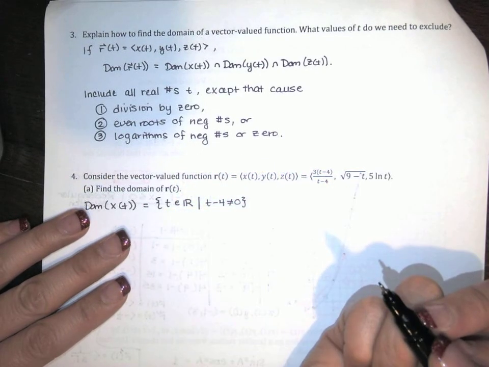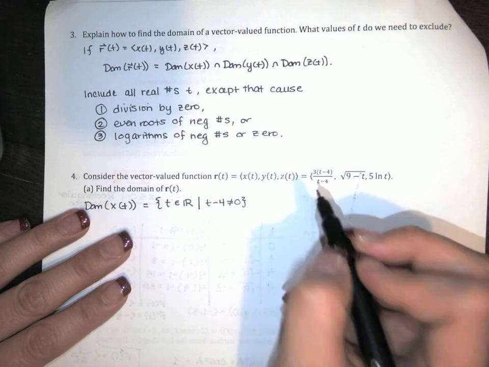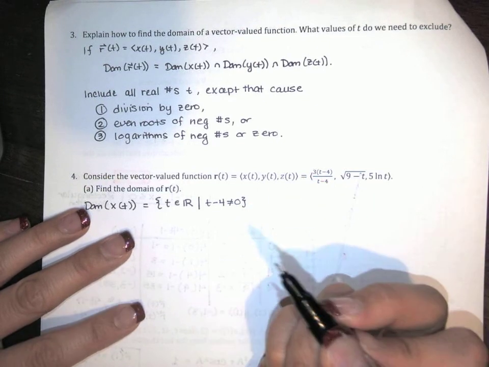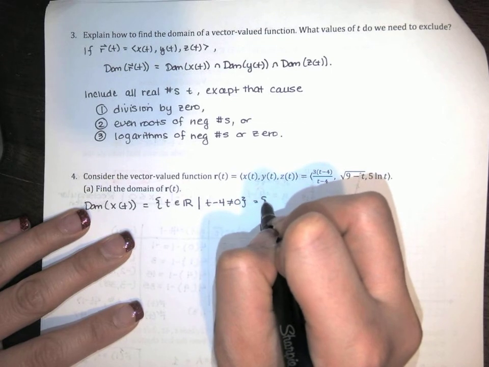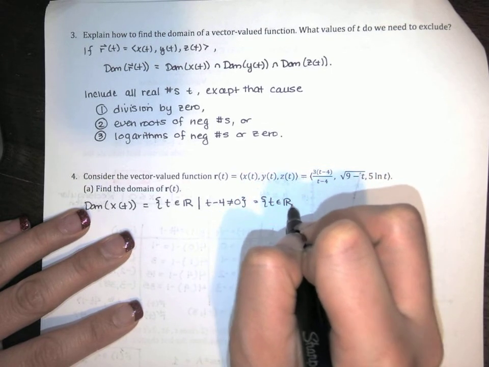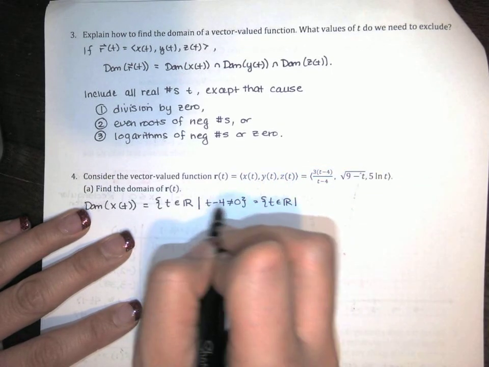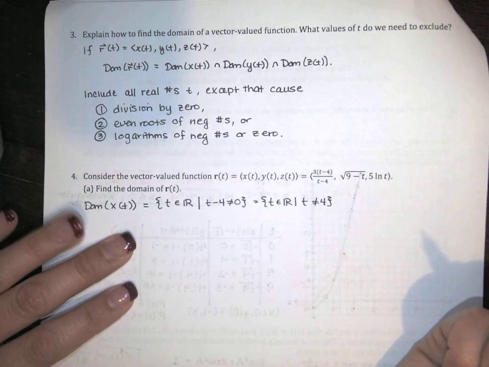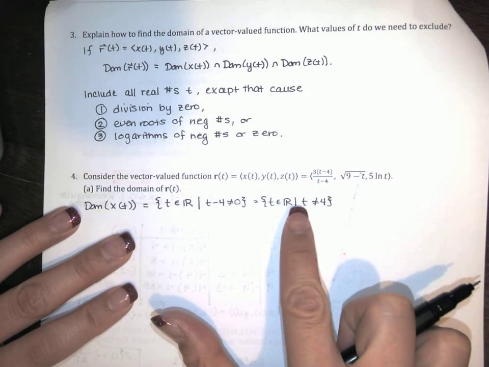And that's because we can't divide by 0. So if you have a denominator, set whatever's in it not equal to 0 and then solve for t. I rearrange this equation. If I solve this for t, I have t is not equal to 4. So I want all real numbers t such that t is not equal to 4.